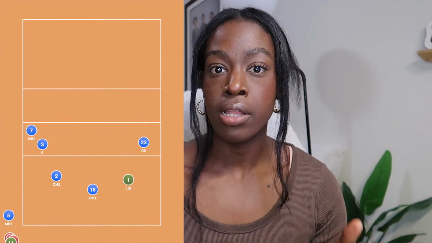Again, our overlapping rules apply. Since the middle is in left front, they have to be on the left side of all the other front row players. Pretty easy to do in this rotation. The OH2 was already middle front and the right side is already right front. Same overlapping rules apply for our back row players. Since the setter is in left back, they have to be on the left side of all the other back row players, which is our libero and our OH1.